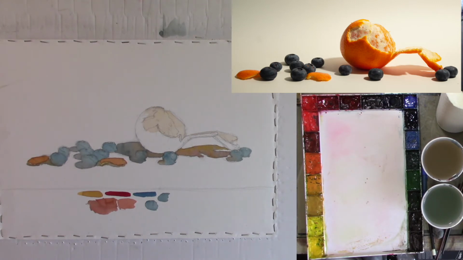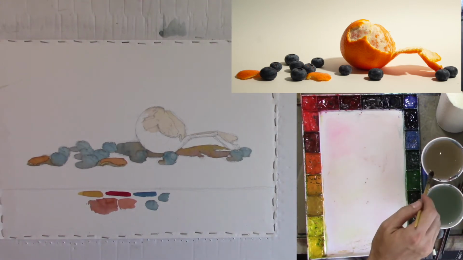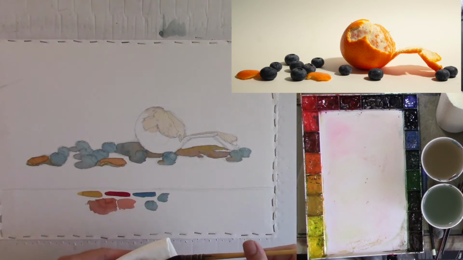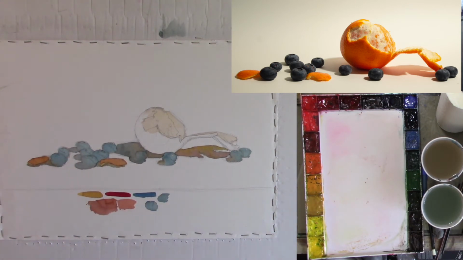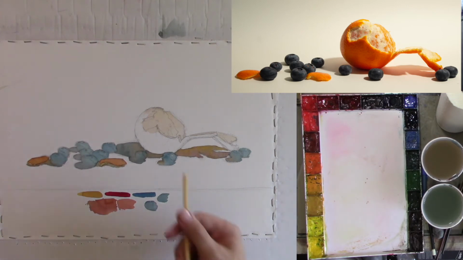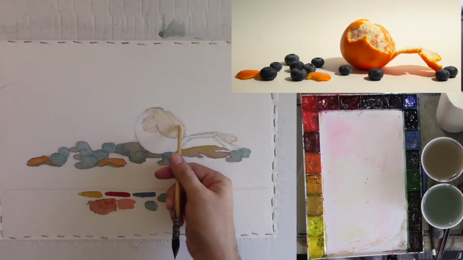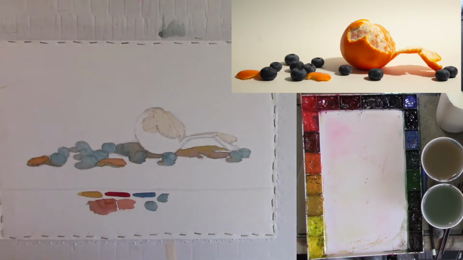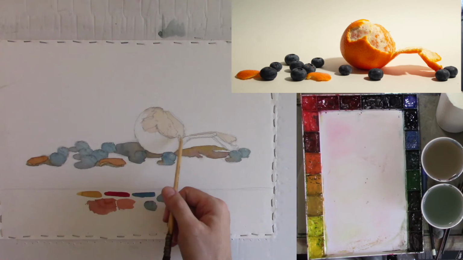Okay, so now the palette's cleaned off. Blot out my brush again, my paper towel. And I see a warm orange here, which means orange with more yellow. And then we have the area we washed in there, which is going to serve as that white area part of the orange. So I'm going to, actually before I go to that, I think I'm going to wash in here with the big brush, then I'm going to go to my small one.